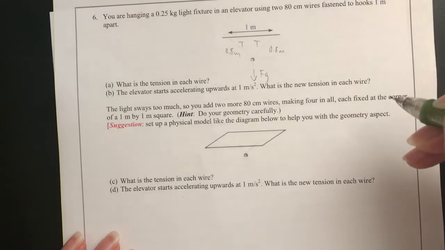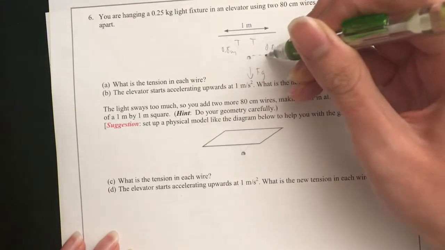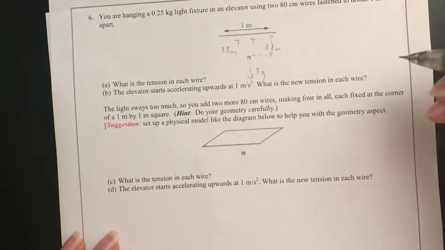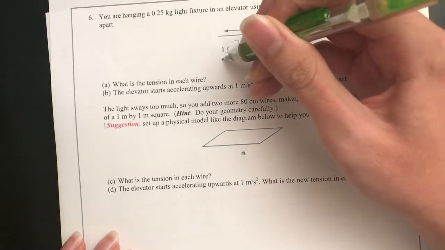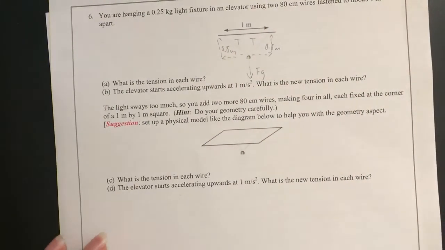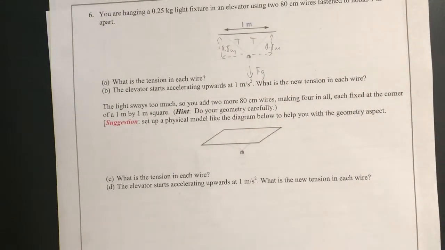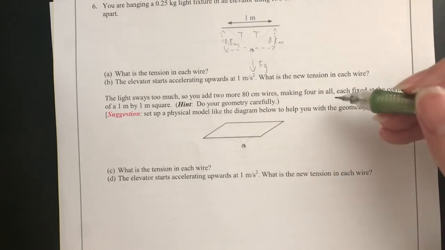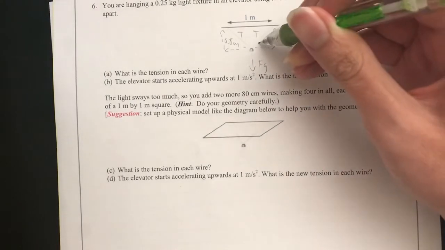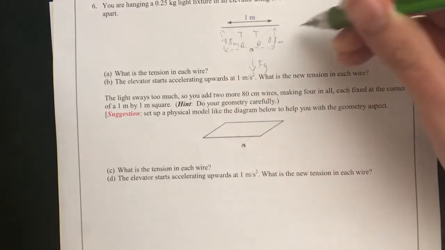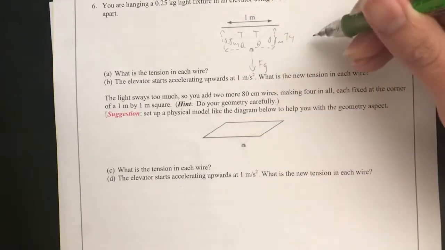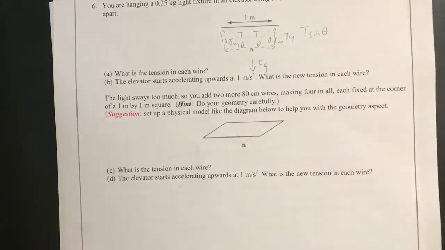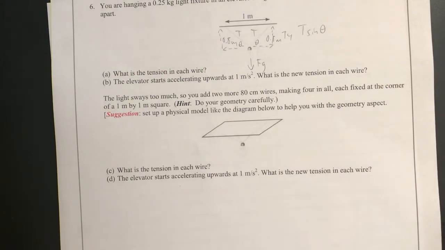Now if we break it down into components, you have TX and TY for each wire. Now, you're supposed to find forces parallel to this force of gravity in order to set up our equation, which is TY. So TY is equal to T sine of theta. Now, what is theta, you ask?